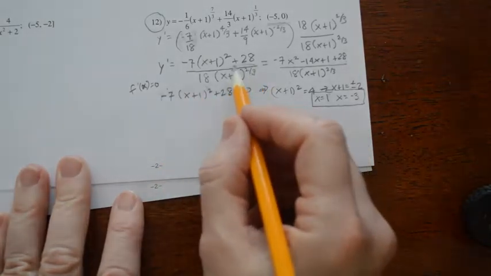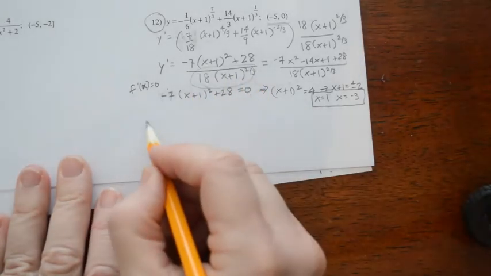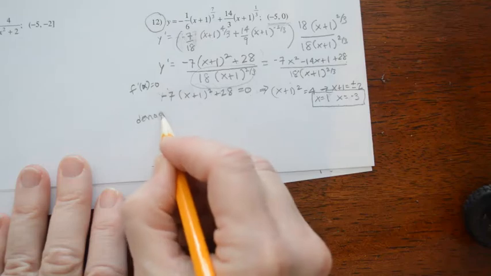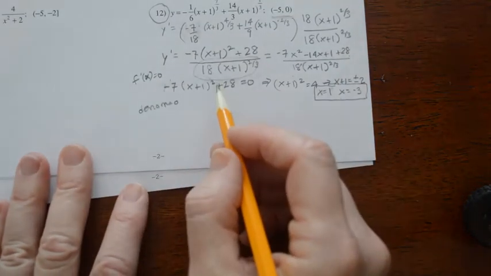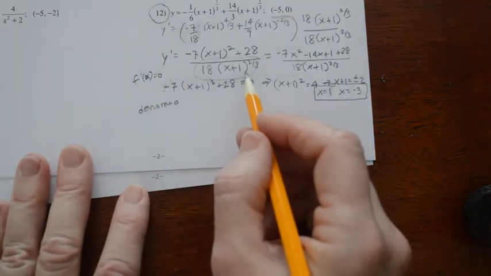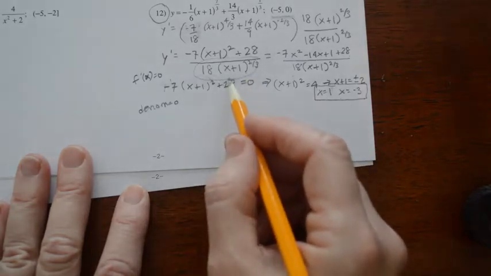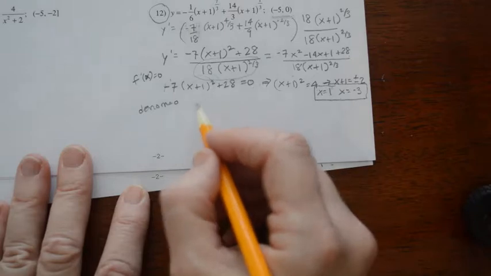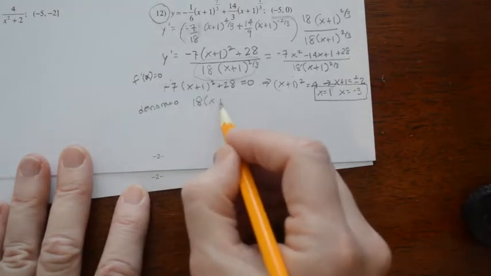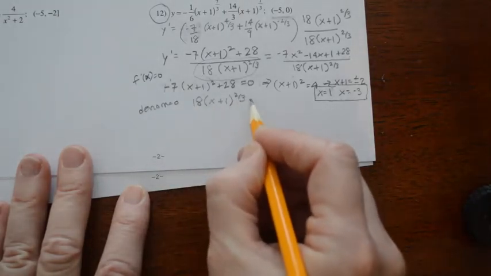And then we want to see when is the denominator equal to 0, because that is when the derivative is undefined. All right, and so we are going to say that 18 times (x plus 1) to the 2/3 equals 0.